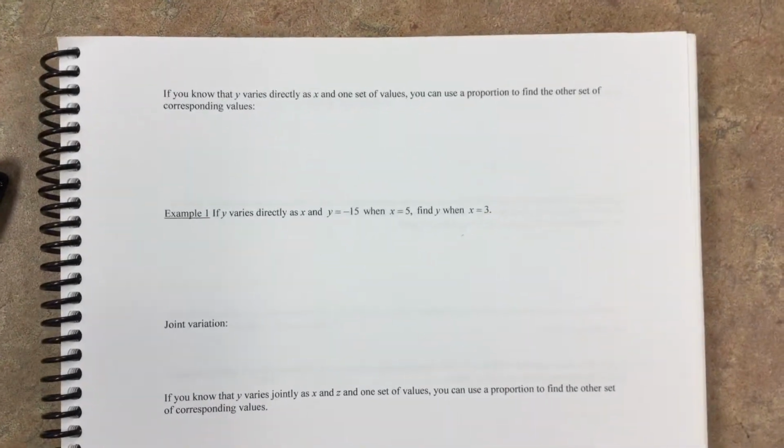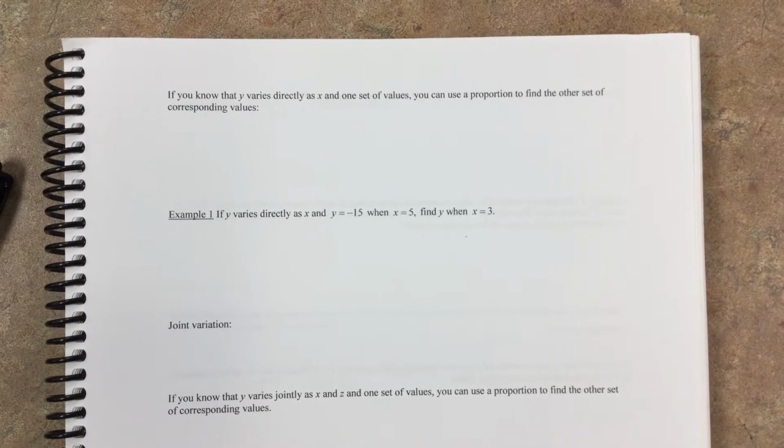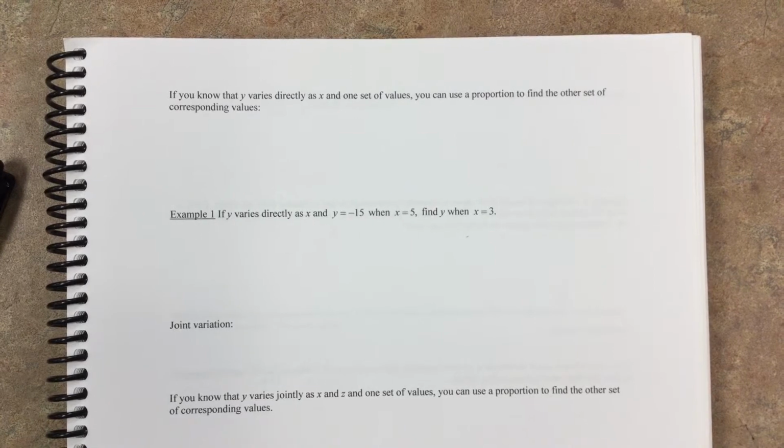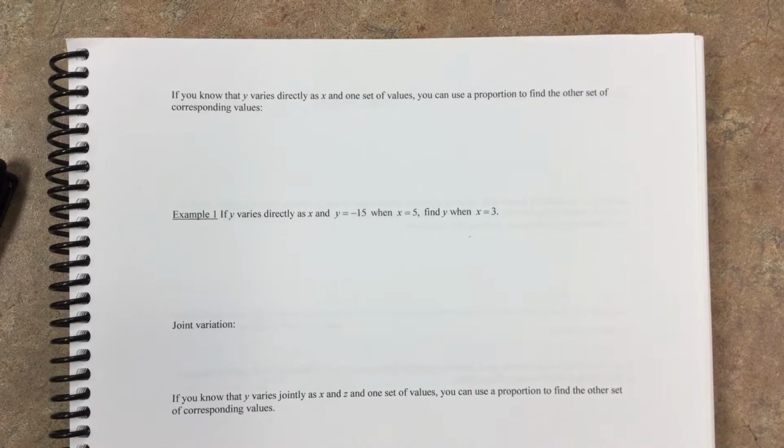All right, so like it says here, if we know y varies directly with x and we know one set of values, we can use a proportion to find the other. Say you know, for instance, that if you work 10 hours that week, you're going to make $90. You'd be able to figure out how much you made if you worked 15 hours. So that's the proportion that we're going to set up.